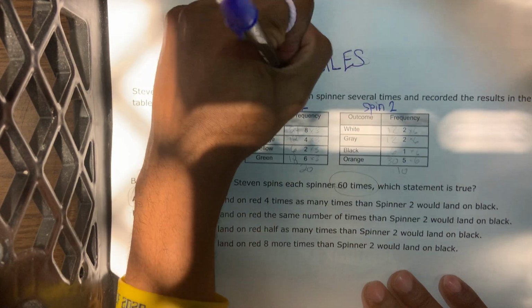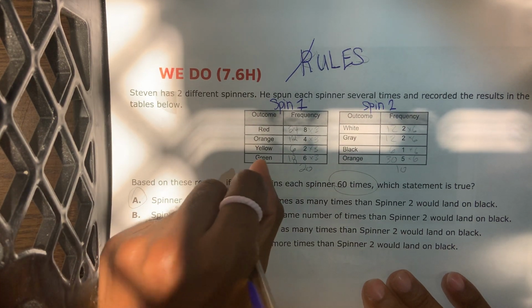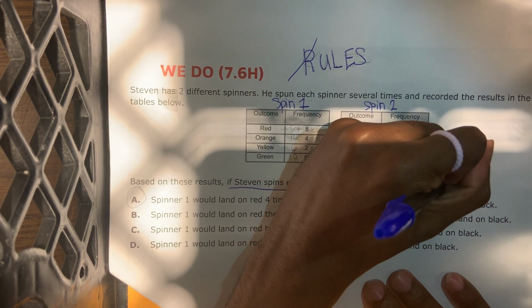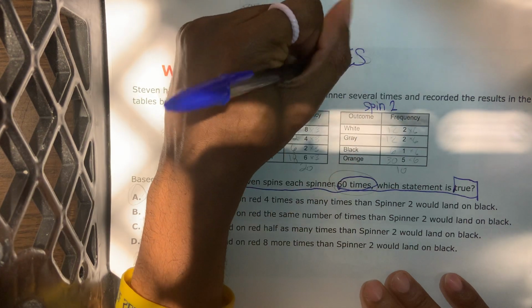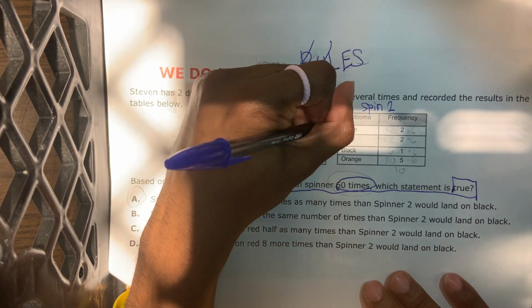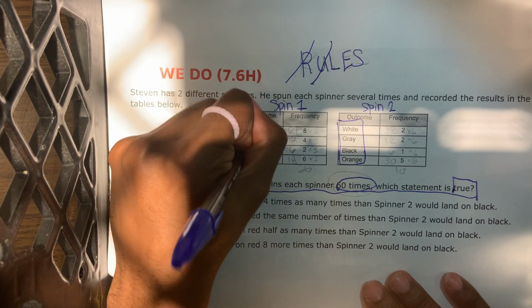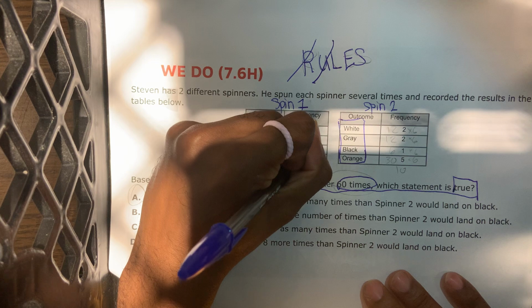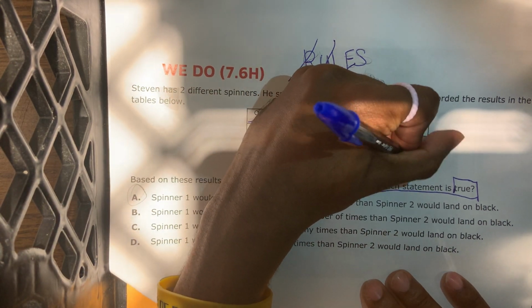So after we read it, we'll cross off the R. Now let's underline the specific question, okay? Based on these results, if Steven spins a spinner 60 times, which statement is true? Okay, true, 60 times. Key information. All right, we'll box the different types of colors on both spinners, and then we'll put an oval or a circle around all the numbers, okay?